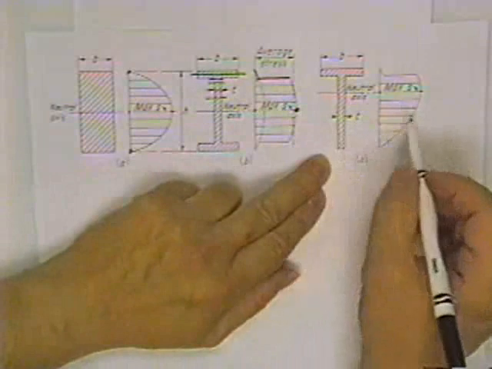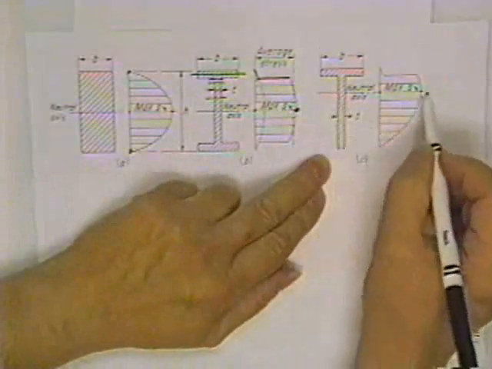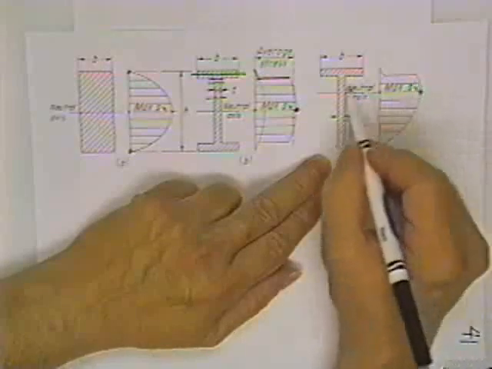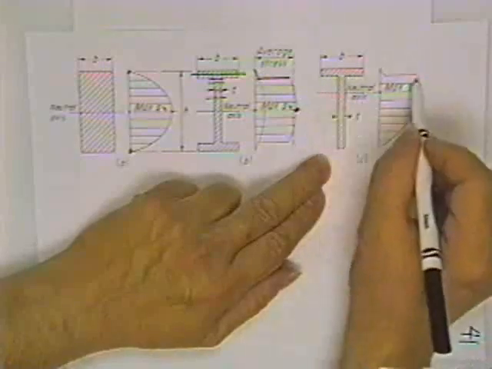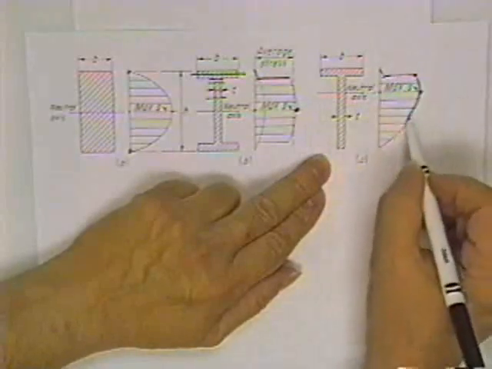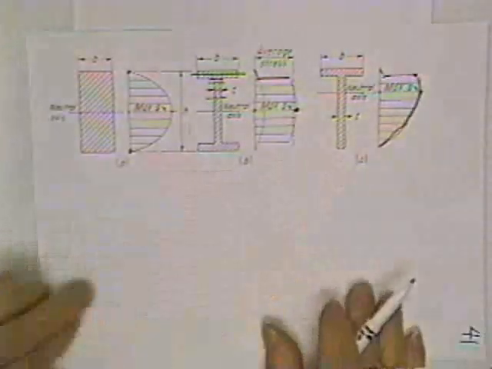On a T-beam, the neutral axis is here. You'll notice the maximum shearing stress still occurs at the neutral axis, but once we get into this thick section, the stress drops off and continues parabolically. Those are distributed parabolically.